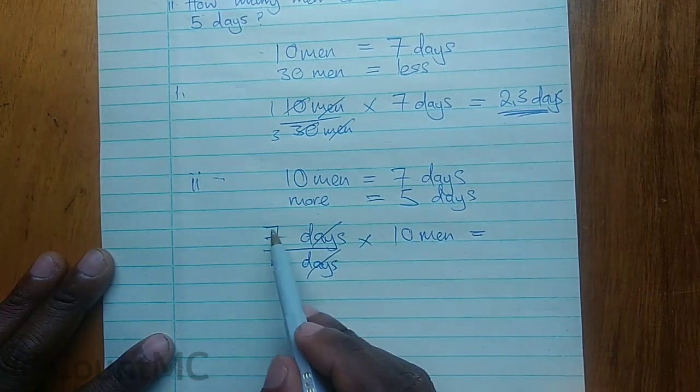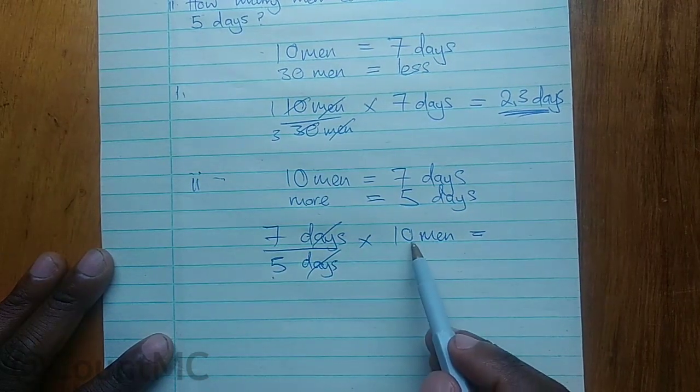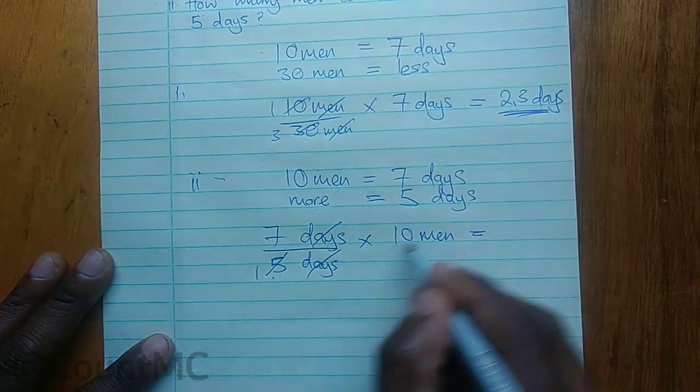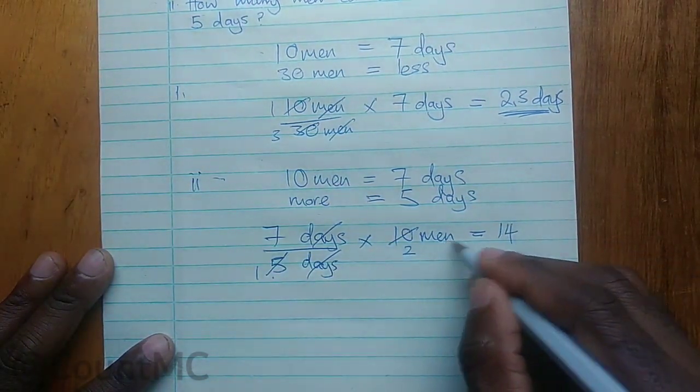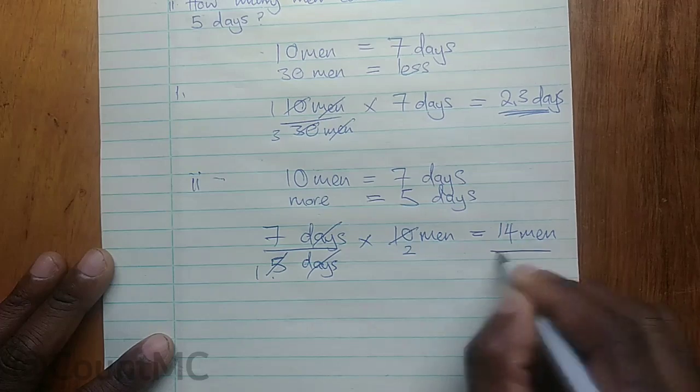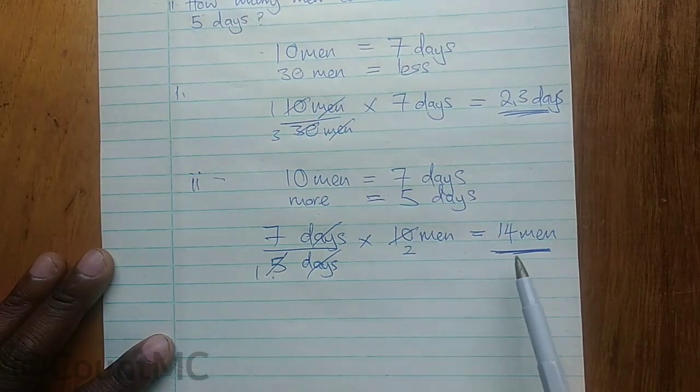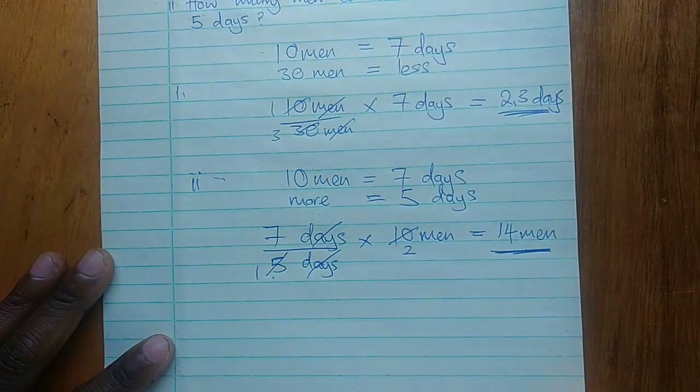Days and days will cancel. 7 divided by 5 times 10. Okay, 5 into 5, 1. 5 into 10, 2. 7 times 2, that's 14. 14 men. So 14 men will finish the work in 5 days.